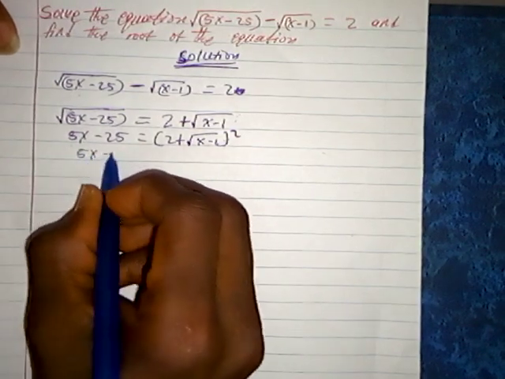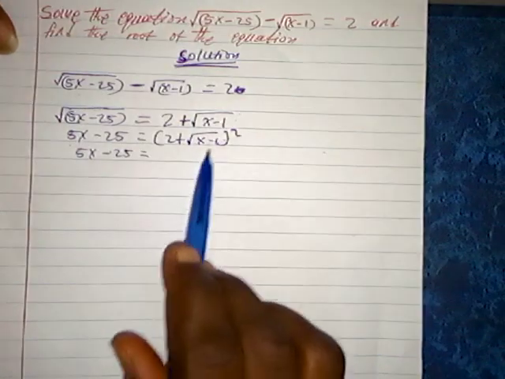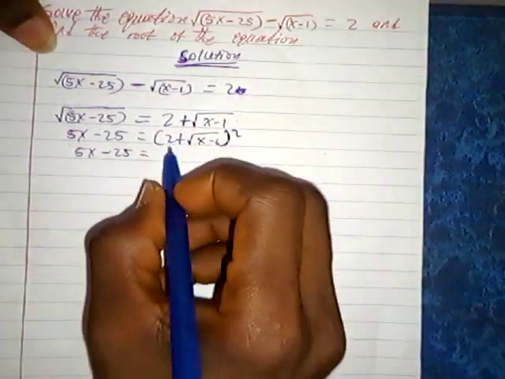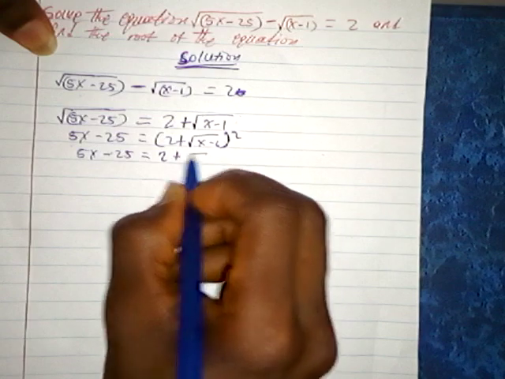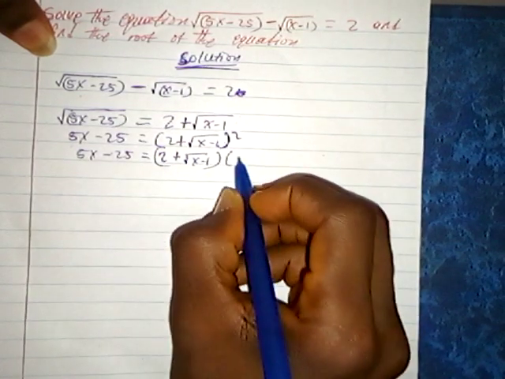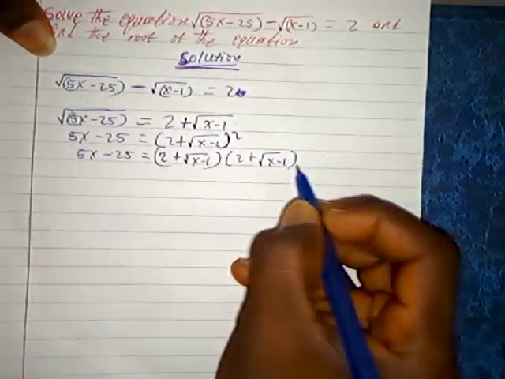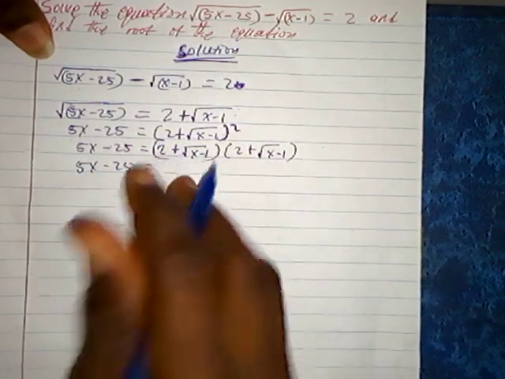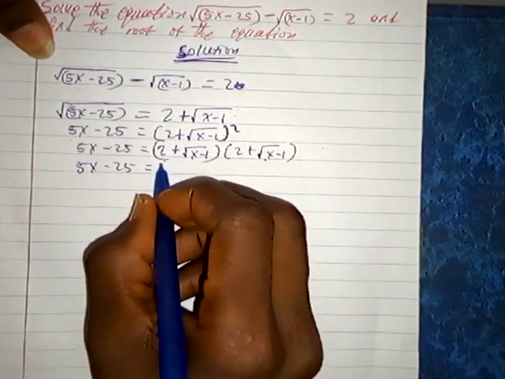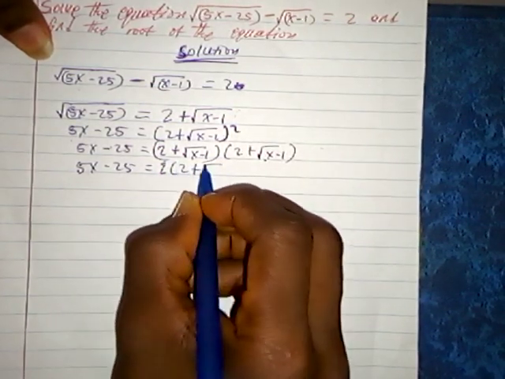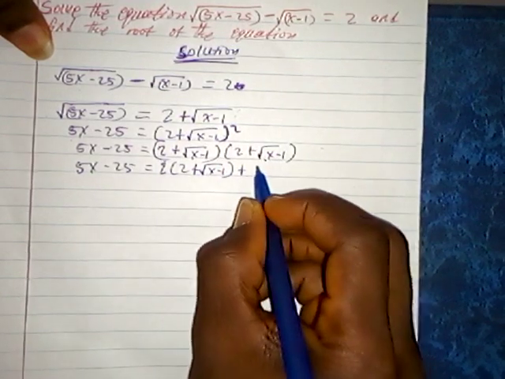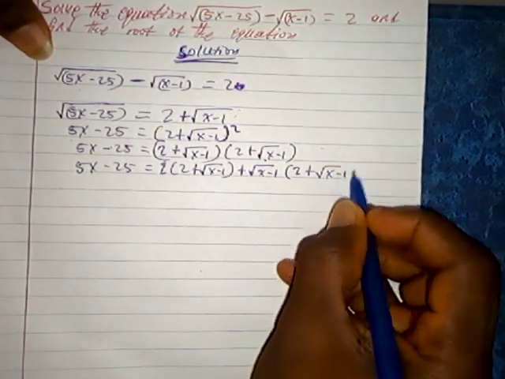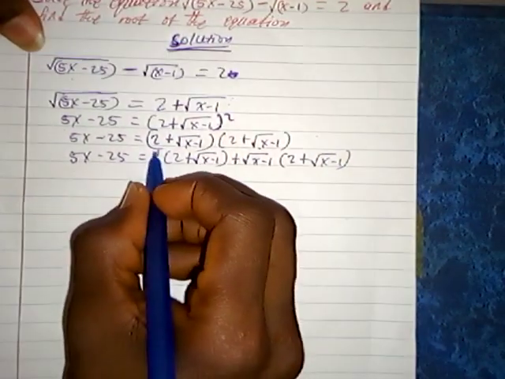What's next? 5x minus 25 is equal to... this bracket has a square, which means we should write this bracket twice. So we say 2 plus the root of x minus 1, another bracket 2 plus the root of x minus 1. Do you see? What's next? 5x minus 25 is equal to... we multiply the first bracket into the second bracket. By so doing, we make it like this: 2 into 2 plus the root of x minus 1, plus the root of x minus 1 into 2 plus the root of x minus 1. Do you see it? We proceed.